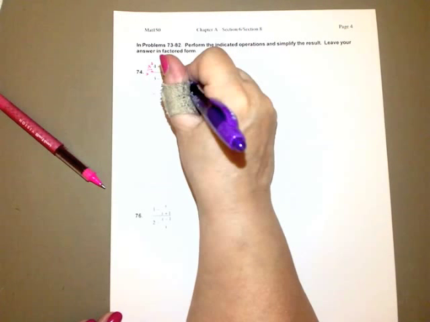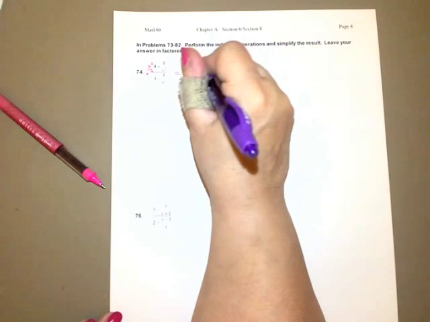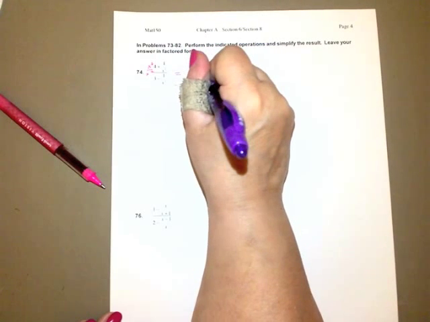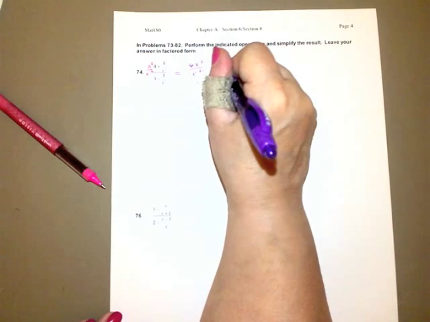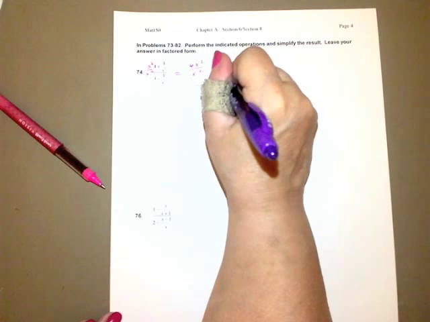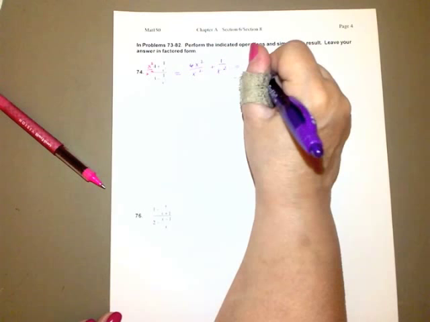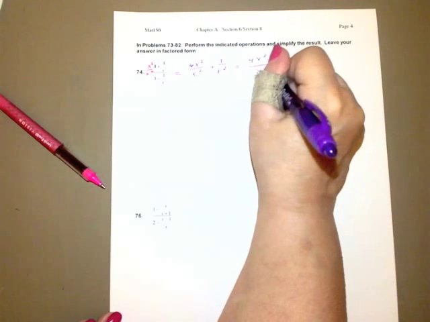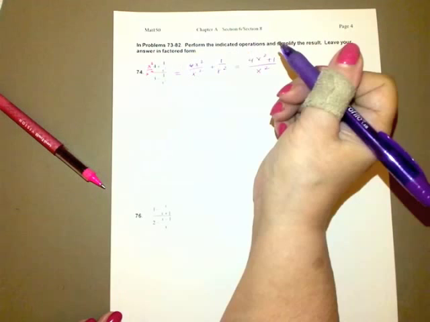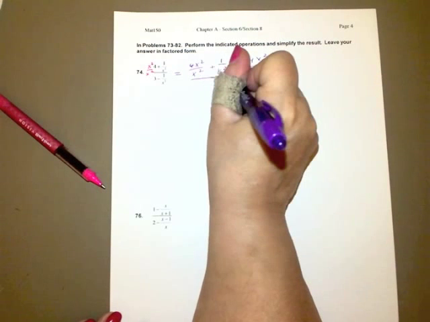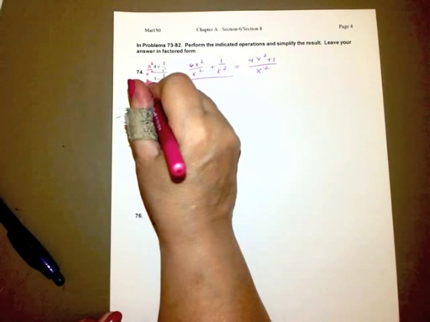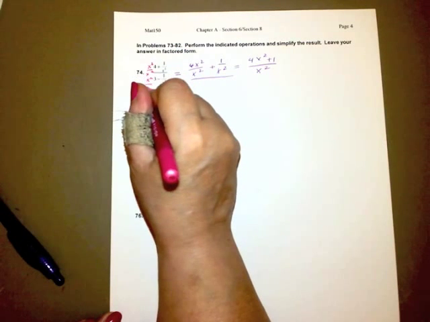And what I'm going to be left with is 4x squared over x squared plus 1 over x squared, which is 4x squared plus 1 over x squared. The common denominator of the denominator is also x squared, so x squared over x squared.